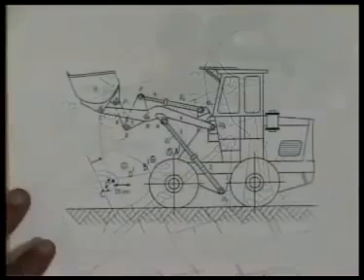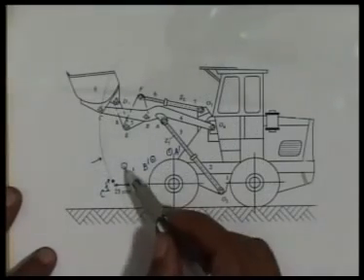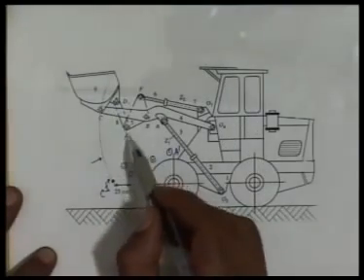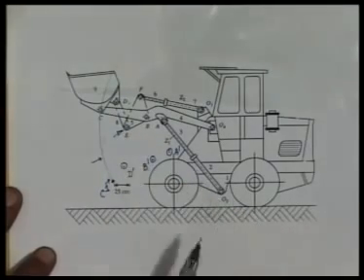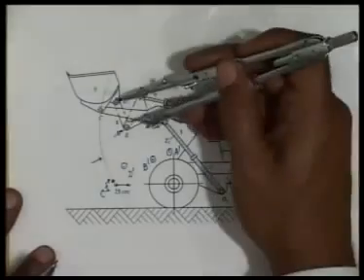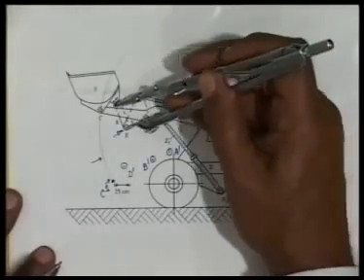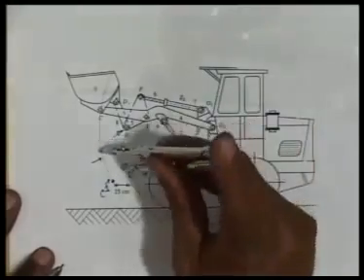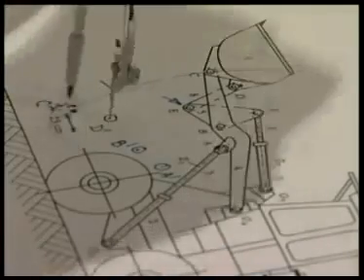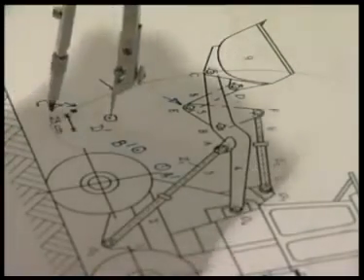Now, once we have obtained D1 and B1, it is very easy to determine the new location of this revolute pair E, because the distance DE does not change. So with D1 as center, I draw a circular arc with DE as the radius.